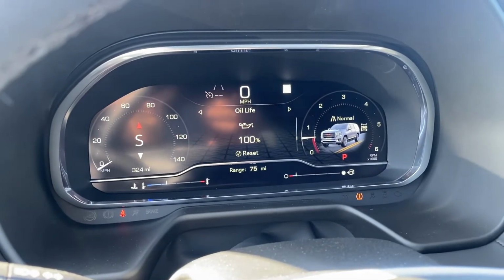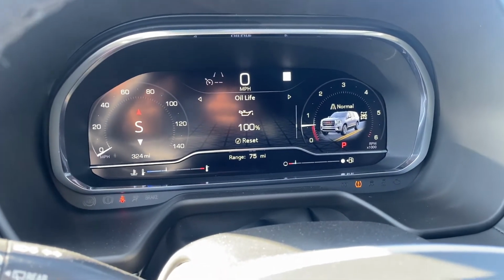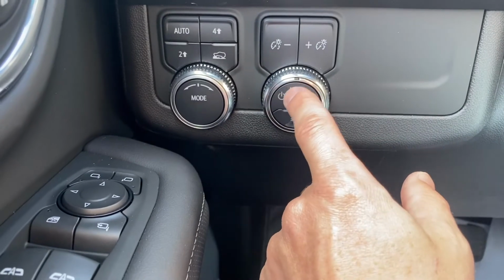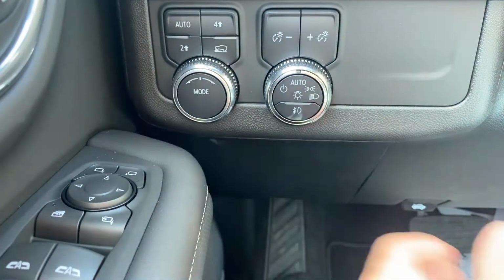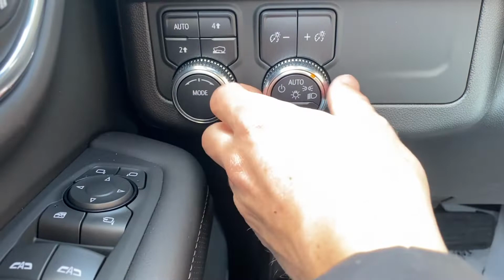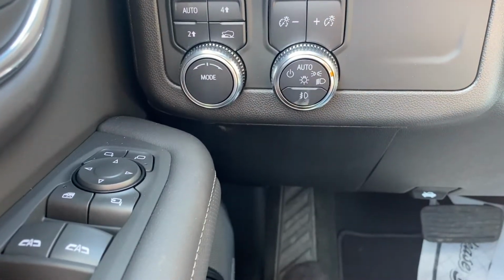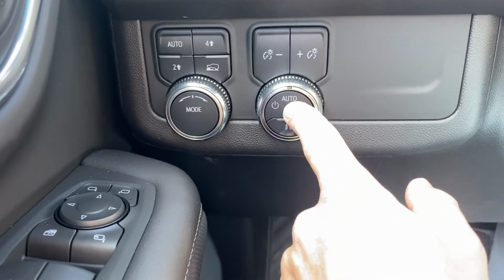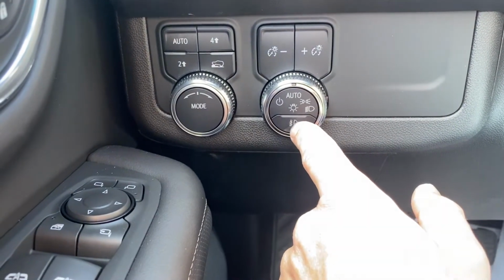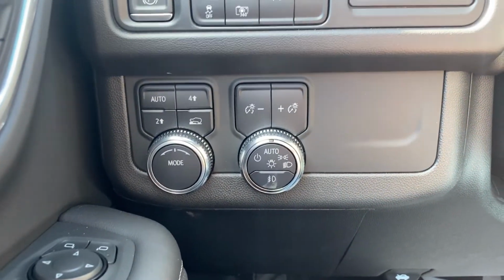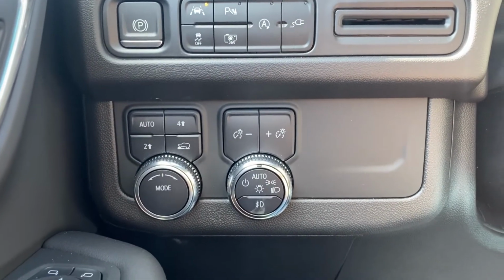Right here, this controls your brightness for your interior and your interior lights. This, you can leave it on auto, you can turn your lights off, you can turn it to only the interior lights are on, and then you can just turn your headlights on, period. So I usually like to just leave it at auto, and then if you press this button, your fog lights come on or your fog lights come off. So we got those taken care of.